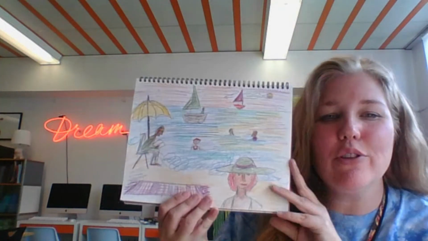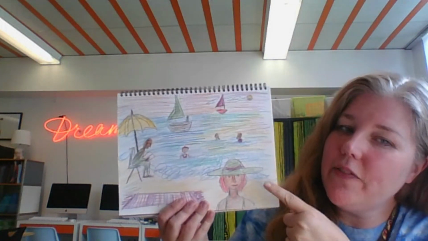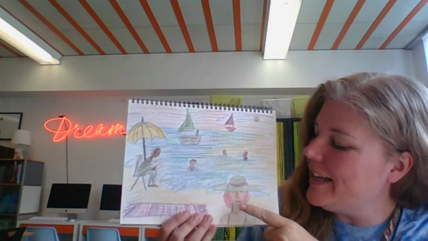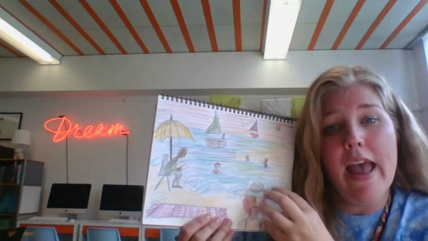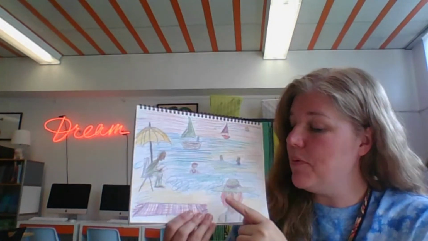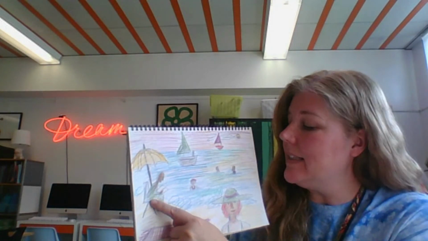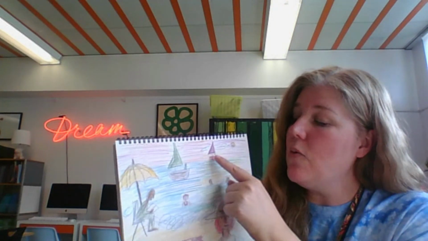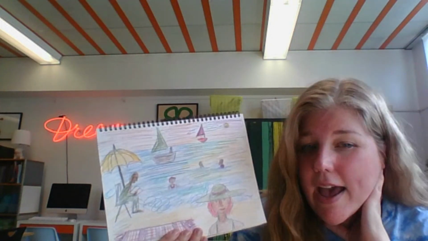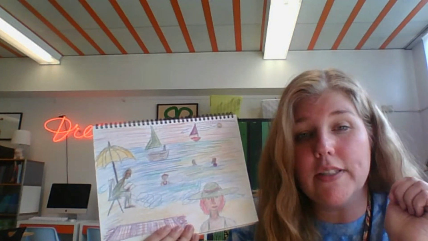Okay, third grade, so here is my finished outdoor drawing. Notice that I was very careful to do people in different sizes, so anyone that's closer to you should be lower on your paper and larger, and as people move further away, they get smaller and smaller. You can do this with objects too, like I did with the sailboat. So we have one here and one way in the background there, so they get smaller as they move away from you.